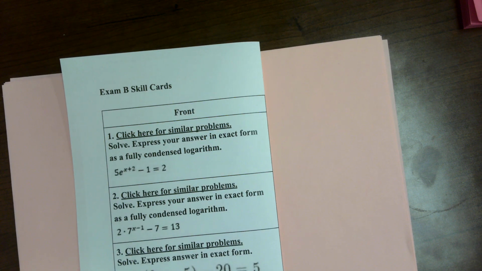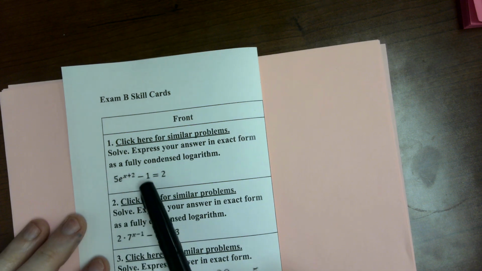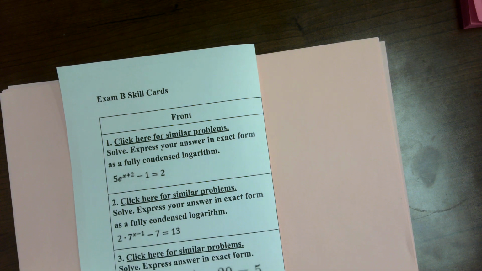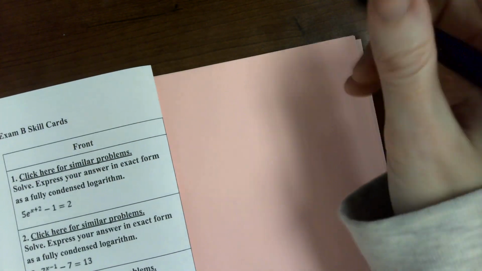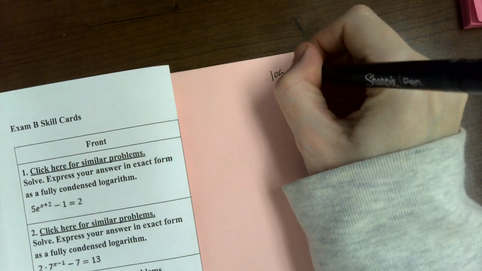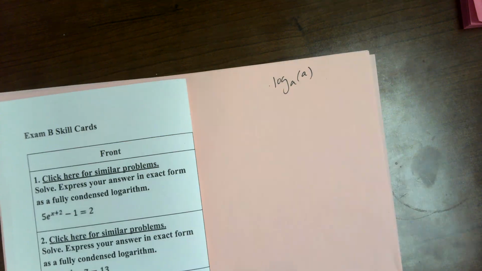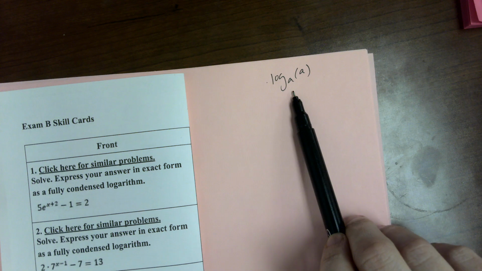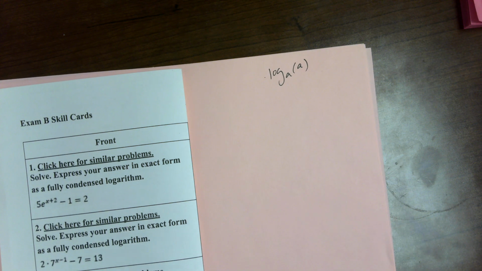Okay, so here's the exam B skill cards. Solve. Express your answer in exact form as a fully condensed logarithm. So the fully condensed logarithm means that we're going to have to multiply at the end by log base A of A. Okay, so when it says fully condensed log, you know you're going to have to do that move at the end. All right, and I'll come back to that.